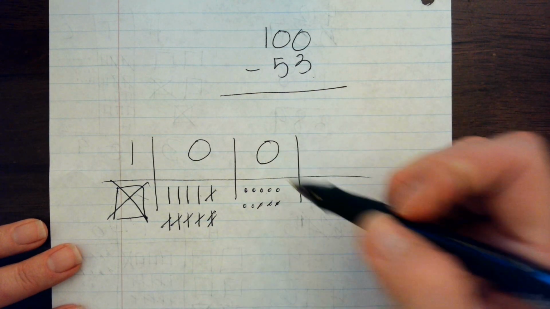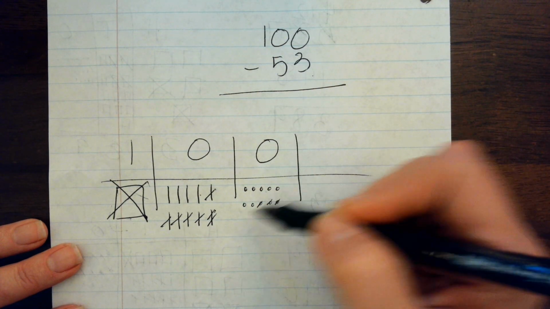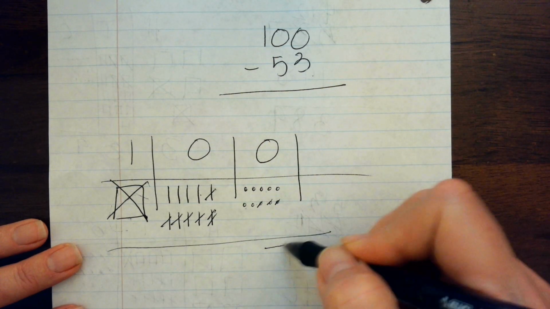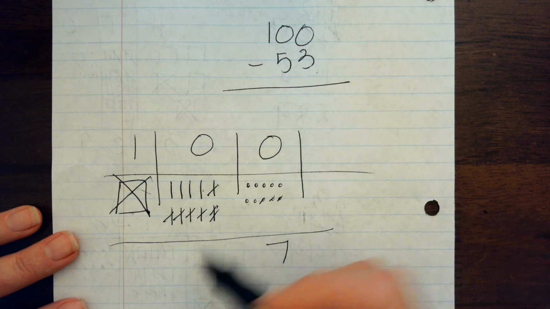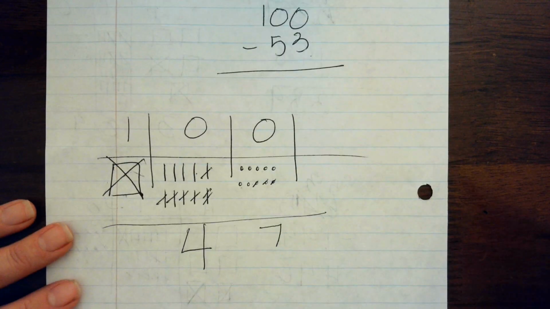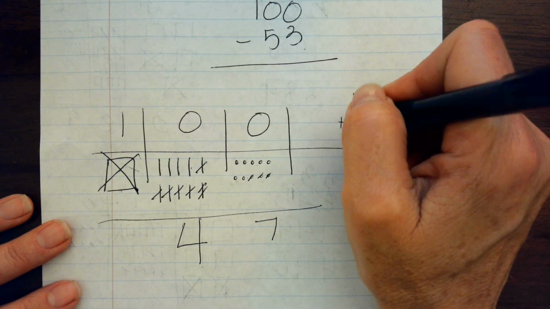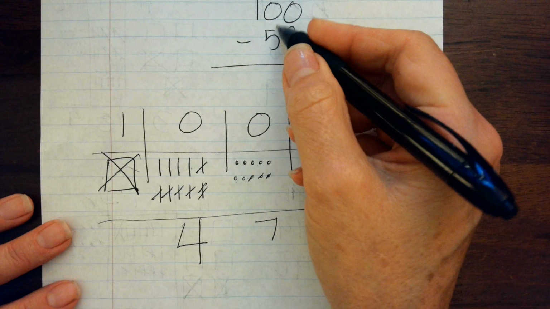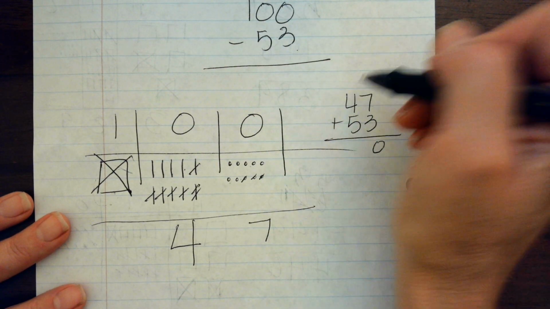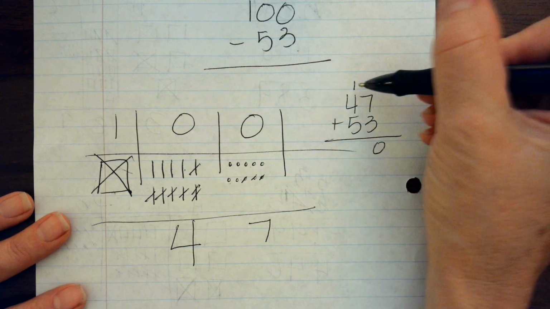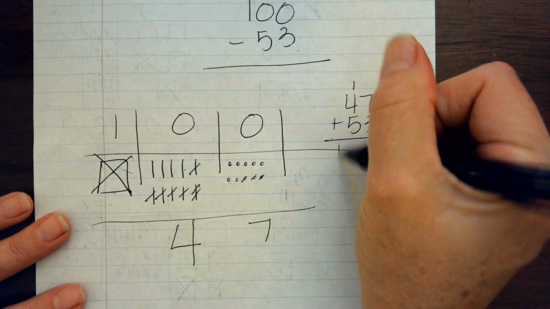So now I'm going to count my ones. 1, 2, 3, 4, 5, 6, 7. And I'm going to count my tens. 1, 2, 3, 4. 47. And then I'm going to add 47 plus 53. And if I get 100, I did it right. 7 plus 3 is 10. I put the 0 here and the 1 here. 5 plus 4 is 9 plus 1 is 10.